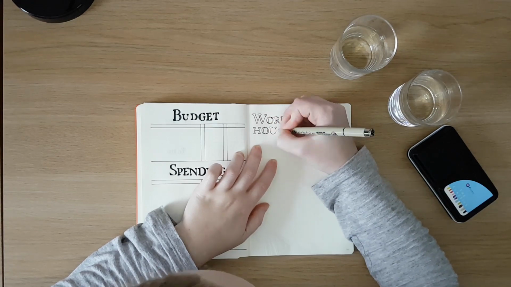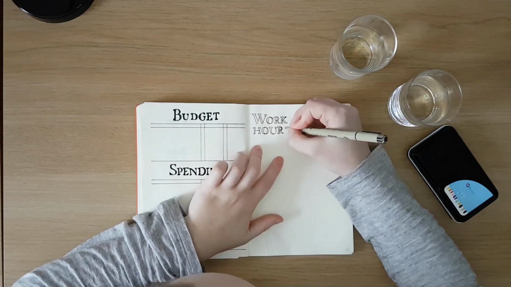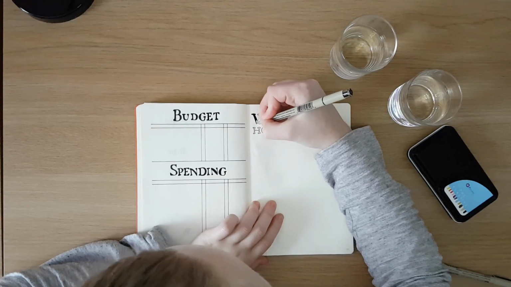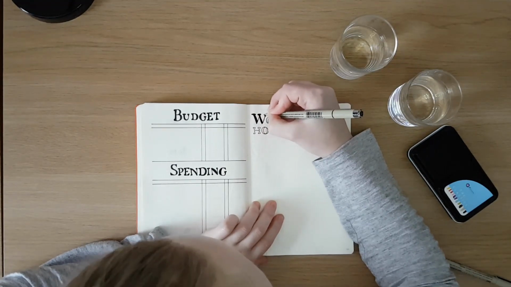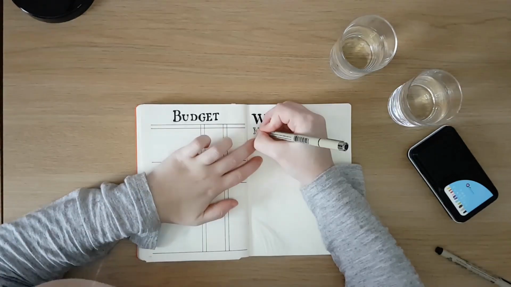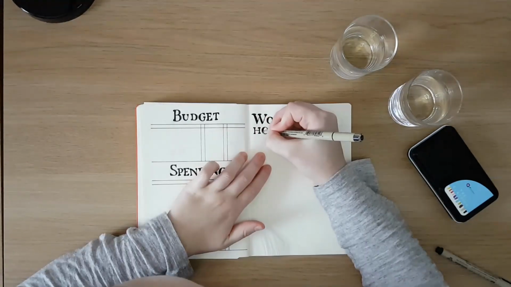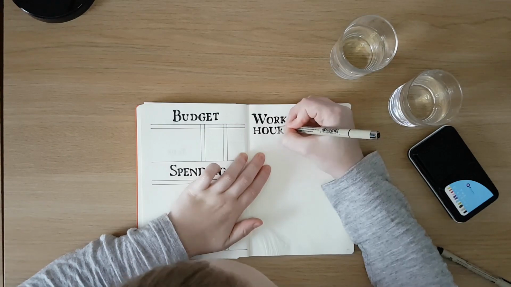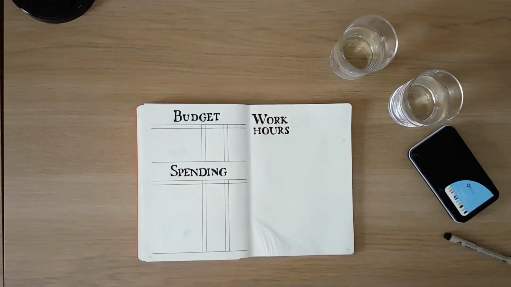Now on the other side we have my working hours, and because I have started a new job, it's an hourly work job, so I need to keep track of how many hours I work, how much I will be paid, and so on and so forth.